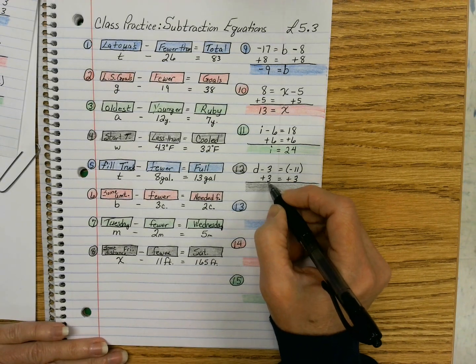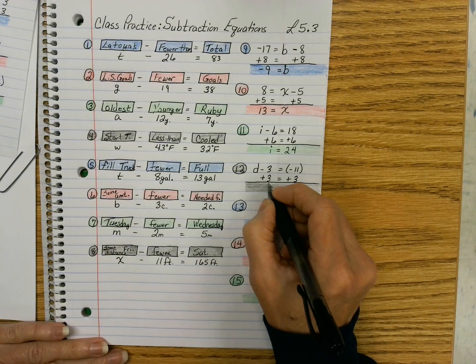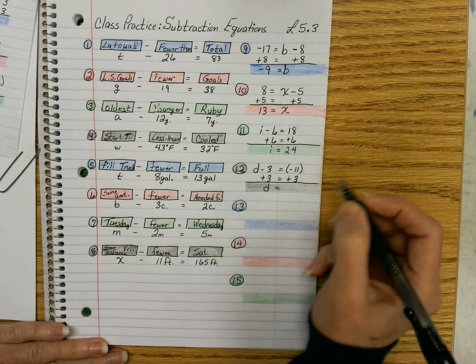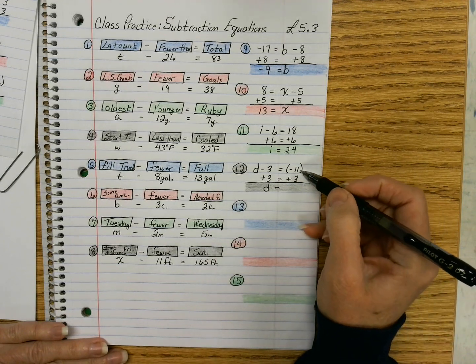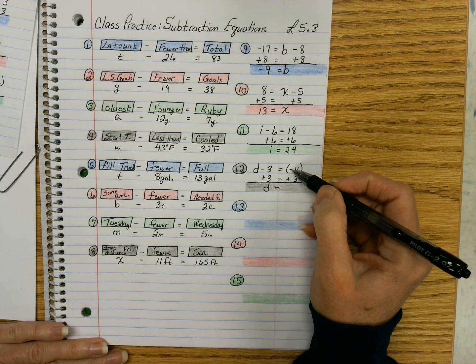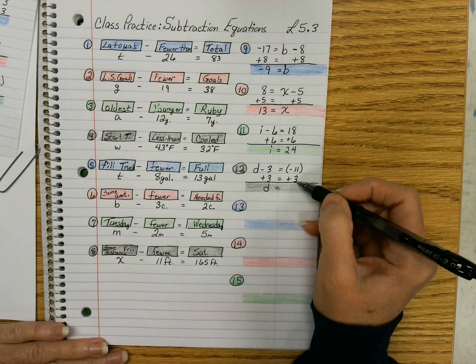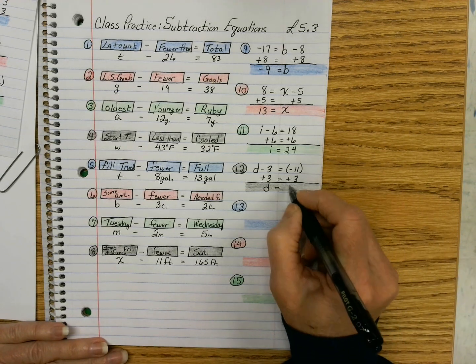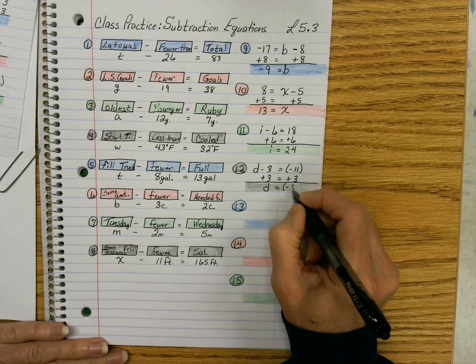Negative 3 and positive 3 go to 0 and disappear, leaving D by itself. Careful in your calculator. 11 plus minus, the addition key, 3, equals. You will find out it is negative 8.